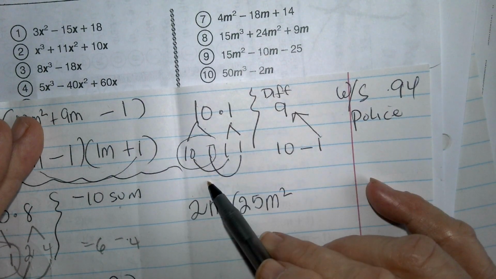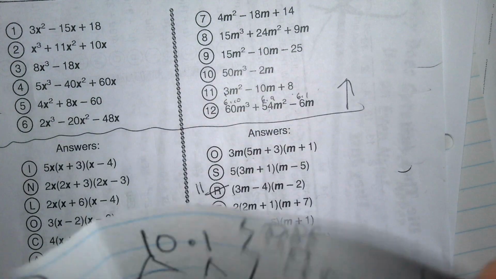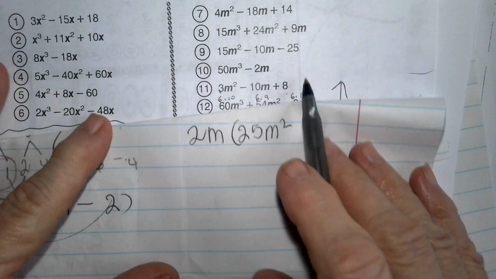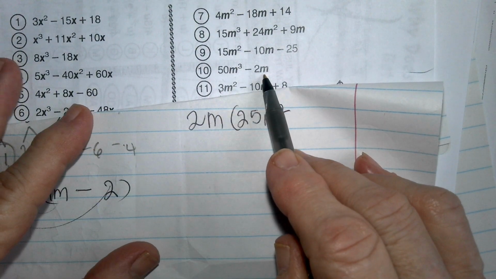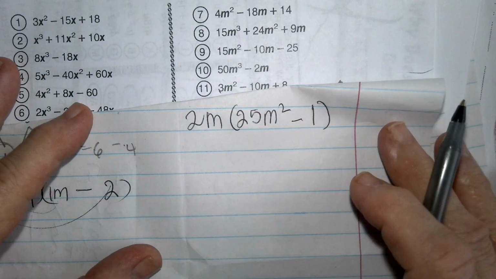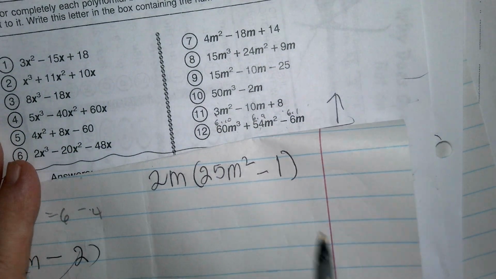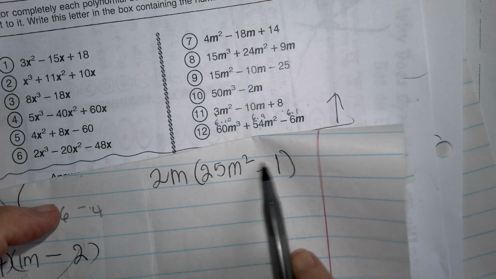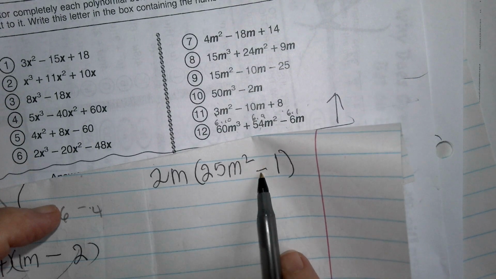And this one I have to say a little bit different. 2M times what will give us 2M back? 1. And it was a minus. This one should be super easy because it's the square of a binomial, which causes the middle to drop out.